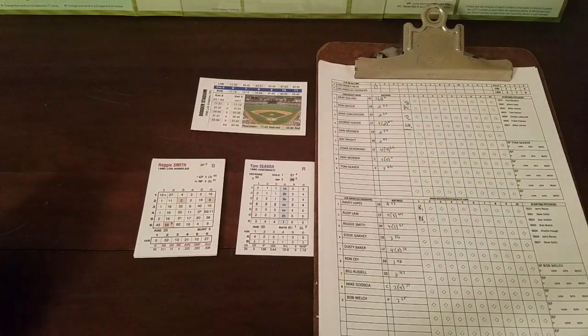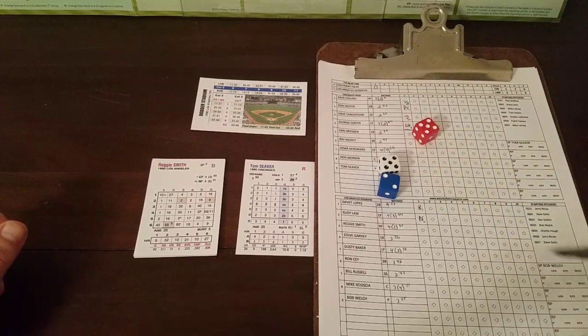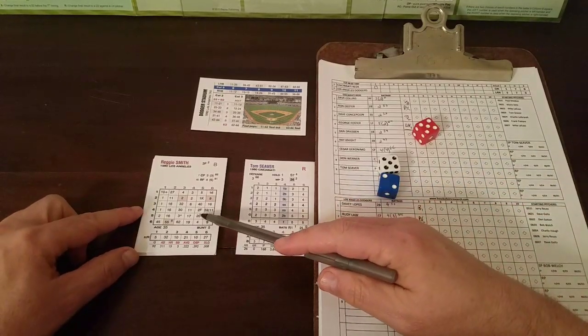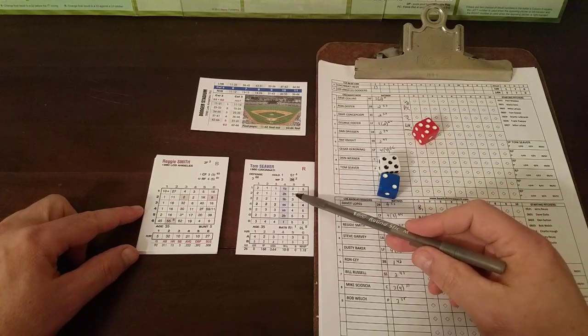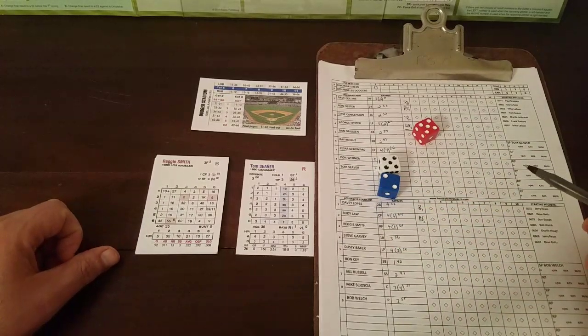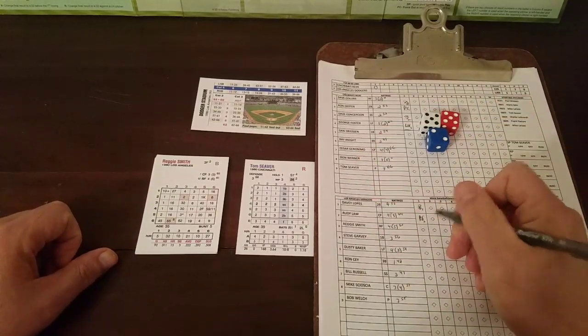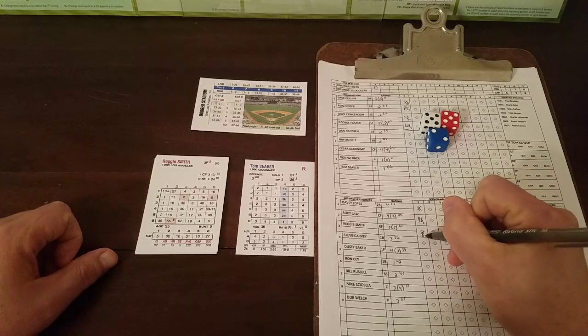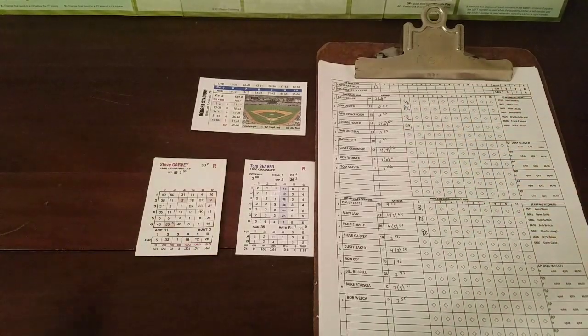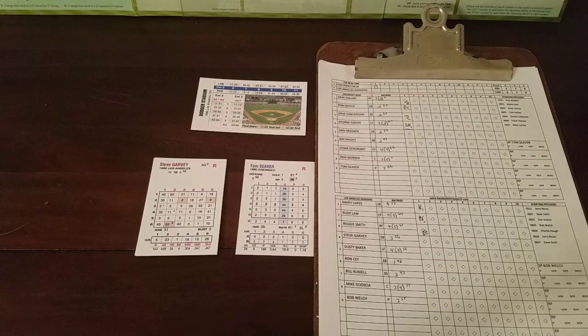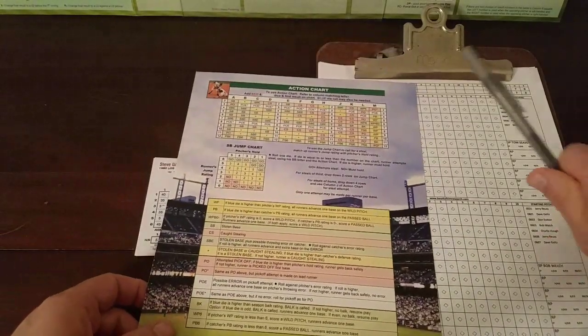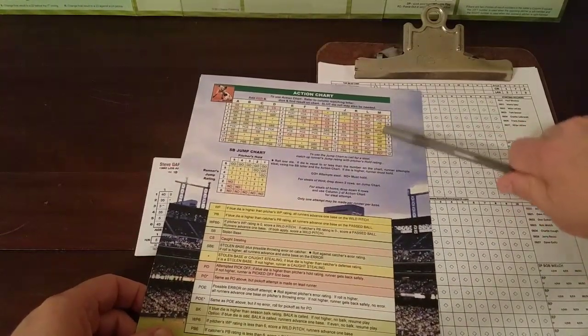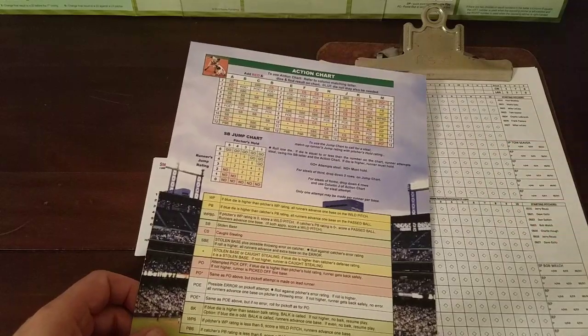Here's Reggie Smith, switch hitting right fielder. 5-5-2. 5-5 is a 20. 5-2 is a 3. It's a 23, and 23 is a walk. And not only is it a walk, but we're going to go to action column M for the next result. So we bring in the action chart, and we're looking at column M. So we're looking at either wild pitch, pass ball, pick off, something along those lines.